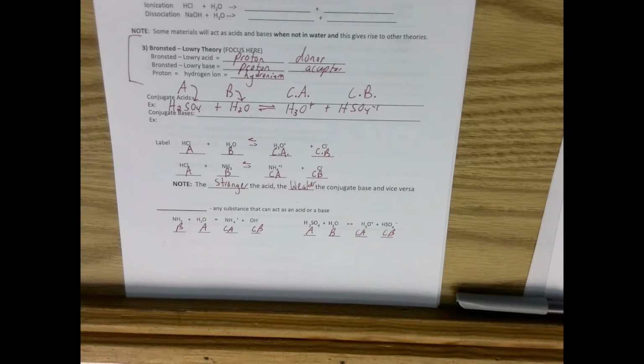So NH3 is the base, water is the acid, NH4 plus is the conjugate acid, hydroxide is the conjugate base. And the last one we already did. That was my example I wrote out. So acid plus base makes conjugate acid plus conjugate base.